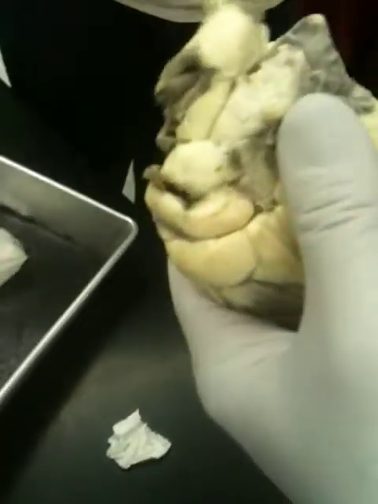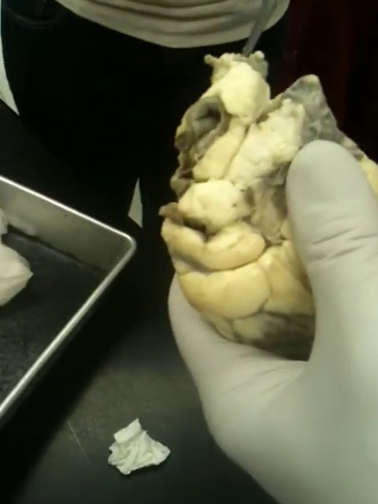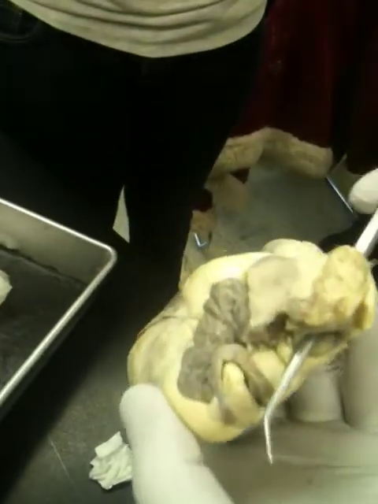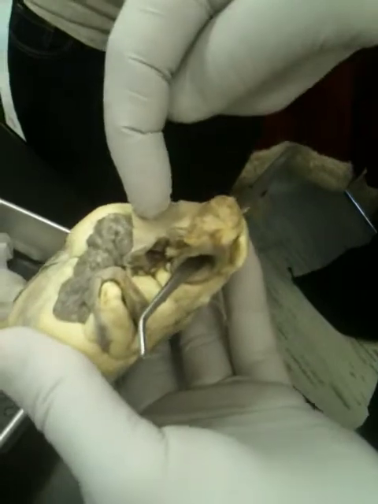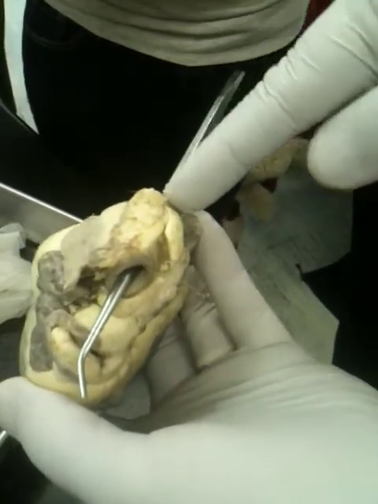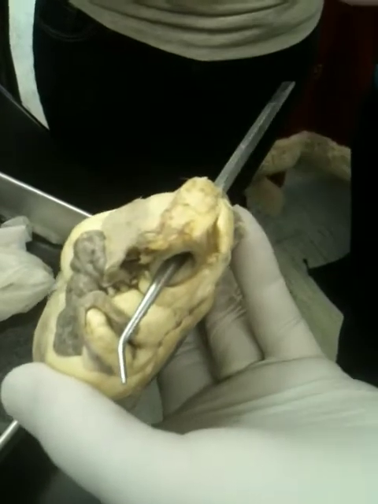This is the brachiocephalic trunk artery. So those are the three arteries you need to know: pulmonary trunk artery, aorta, brachiocephalic trunk artery. Those three. Those are the arteries.